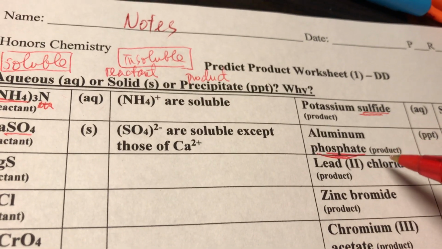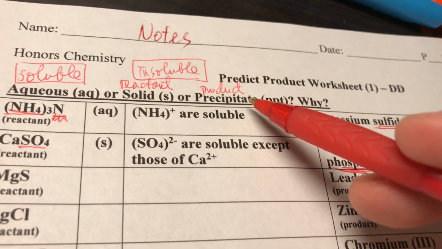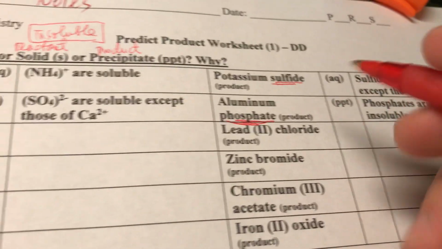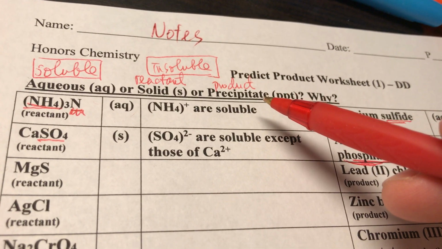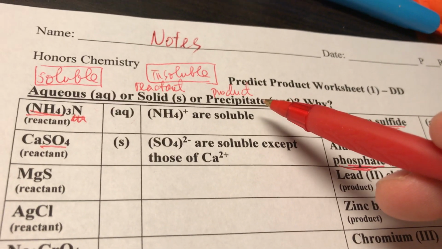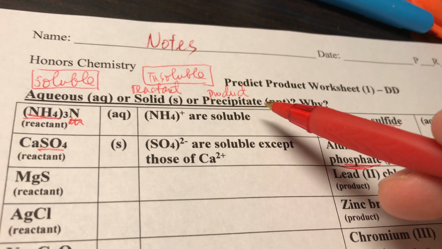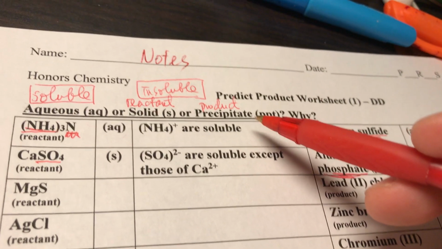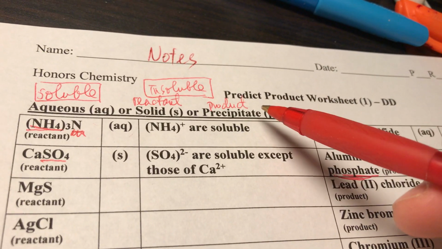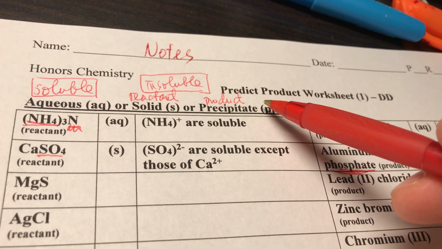It is a product. If it's a product, we have to say precipitate, PPT. Why do we say that the product is precipitate? Because the product is the one after reaction. After the reaction takes place, something precipitated, settled down. So we use precipitate to describe the product.